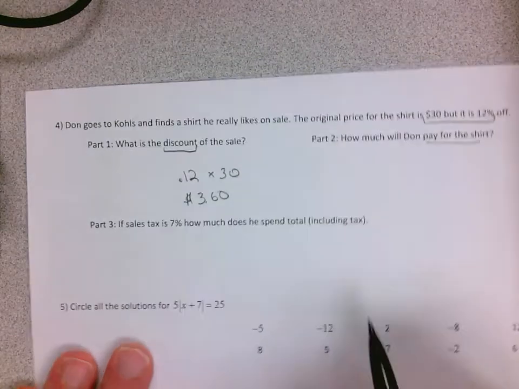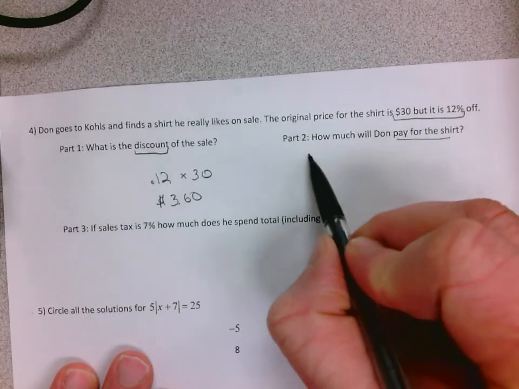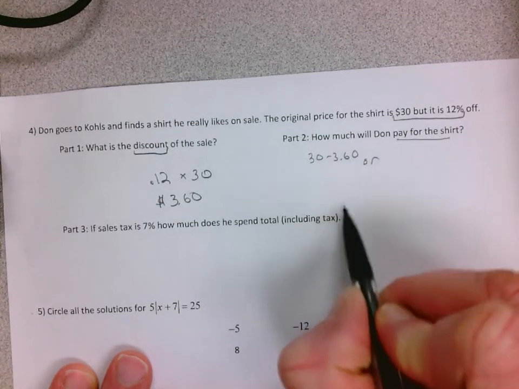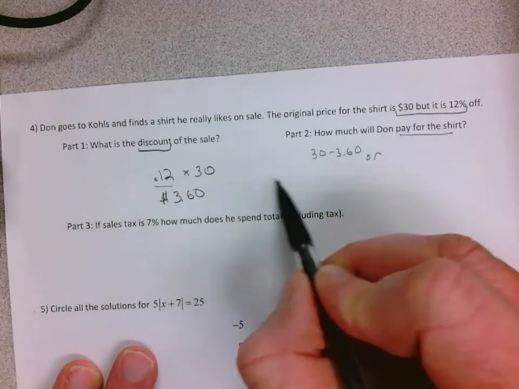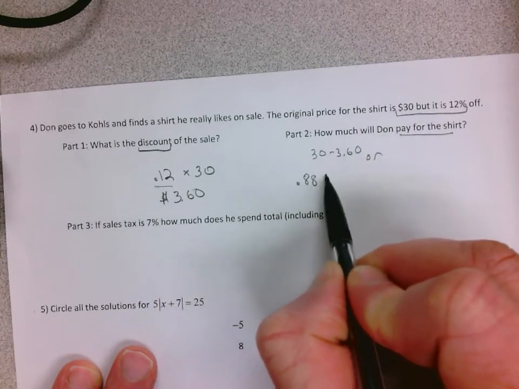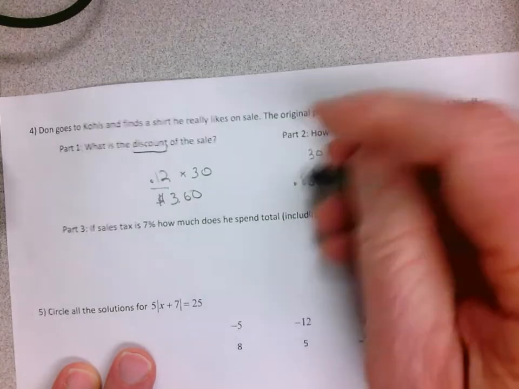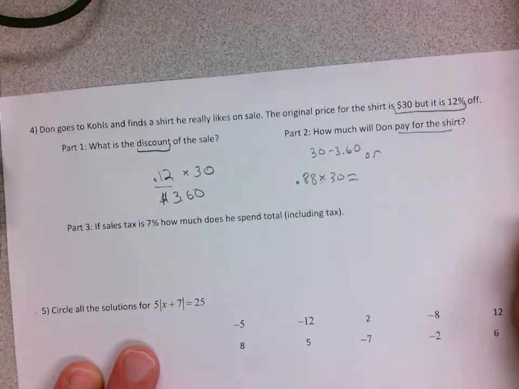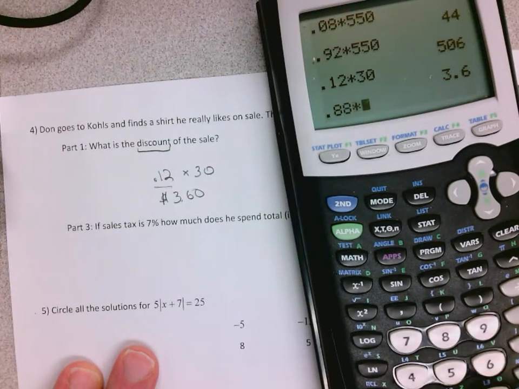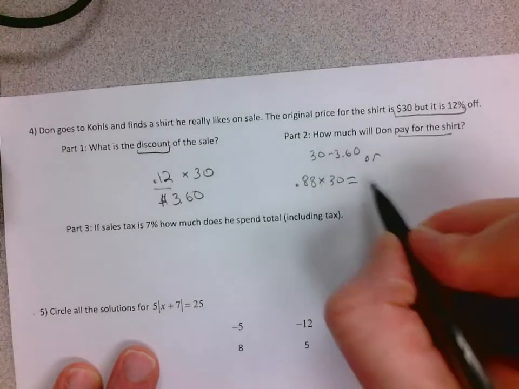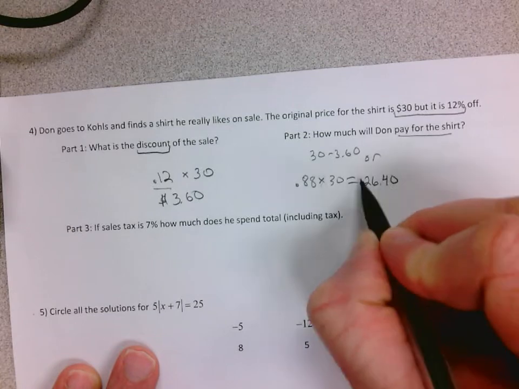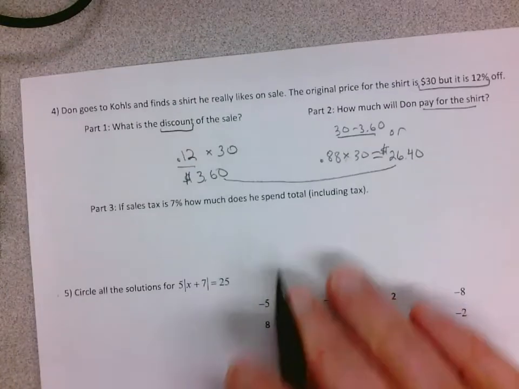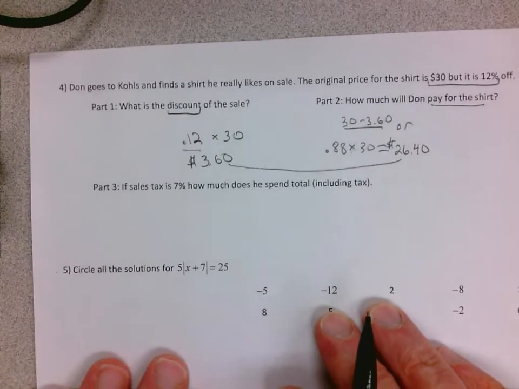So to find the actual price of the shirt, you could take 30 minus 3.60. Or if it's 12% off, that means you're paying 88% of the price. Sorry, 88% of 30. That's $26.40, which is the same as what you would have gotten here, which you notice these two have to add up to the full price. If sales tax is 7%, how much did he spend total including tax?